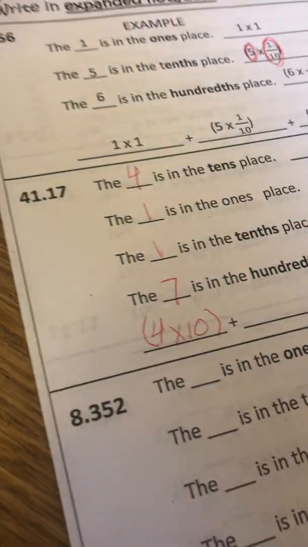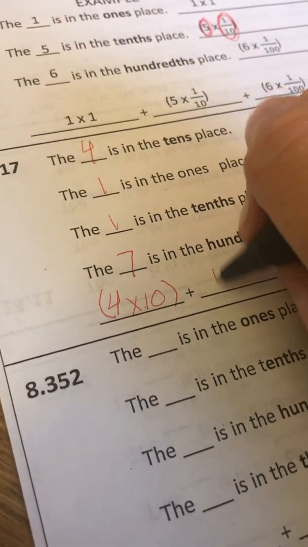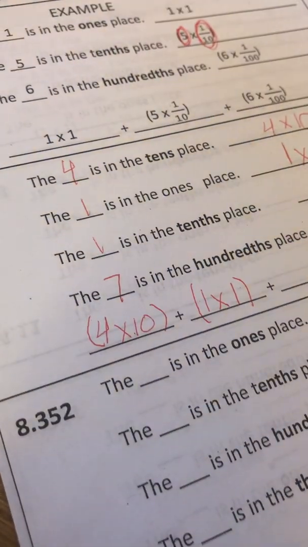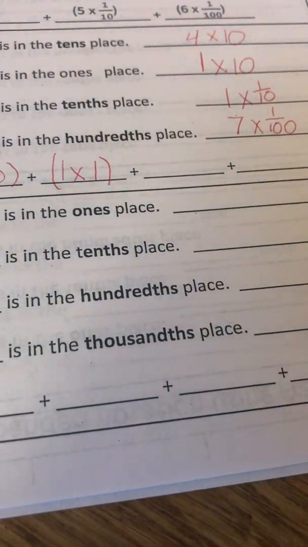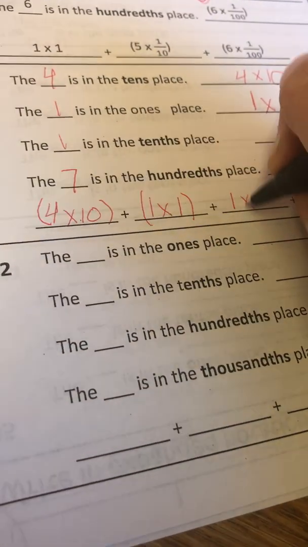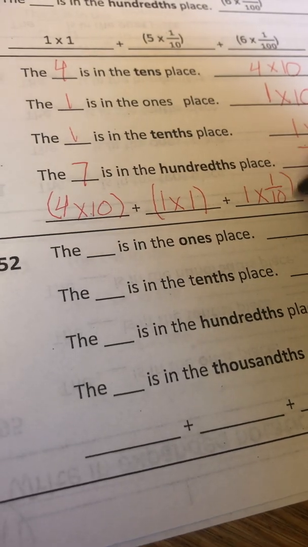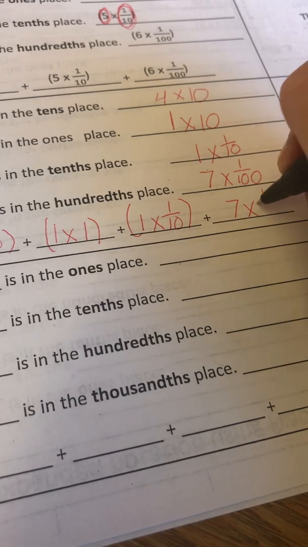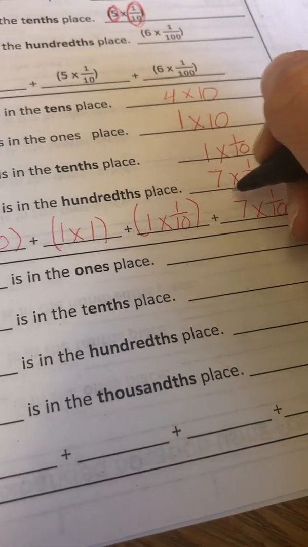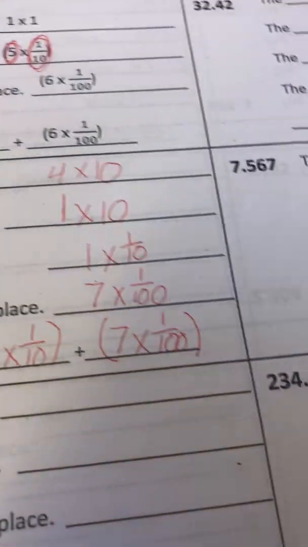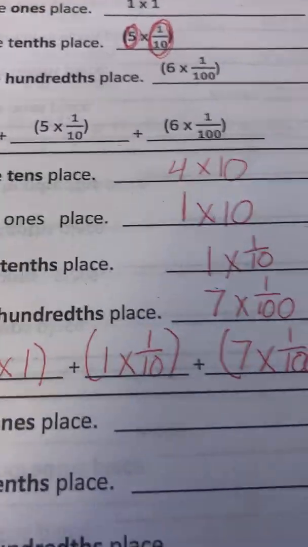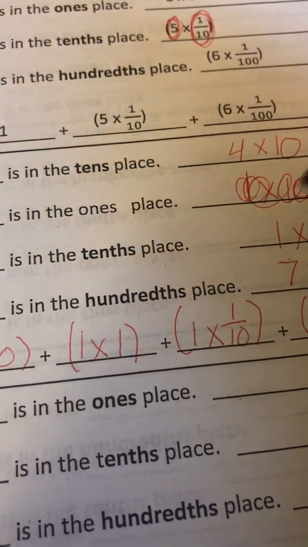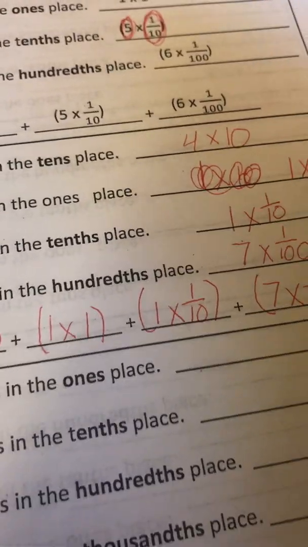So we have 4 times 10 plus 1 times 1, and then 1 times 1/10, and then 7 times 1/100. And I see I made a mistake up here. Can you catch it? This 1 is in the ones place, not the tens place. So I needed to put 1 times 1.